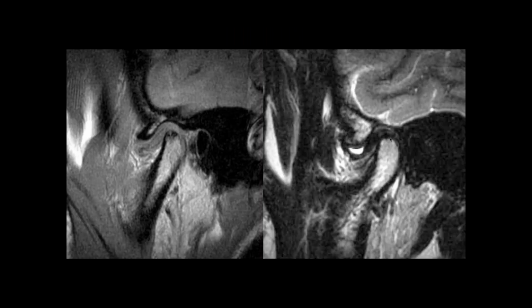Okay, this is the symptomatic side. What do you think here? Maybe there are some cystic changes in the mandibular condyle. I don't know if that's artifact or if that's real. Oh, no, that's real. Here, this is enough signal to really be abnormal. And notice the morphology of the disc is crumpled here. This would be a crumpled morphology.